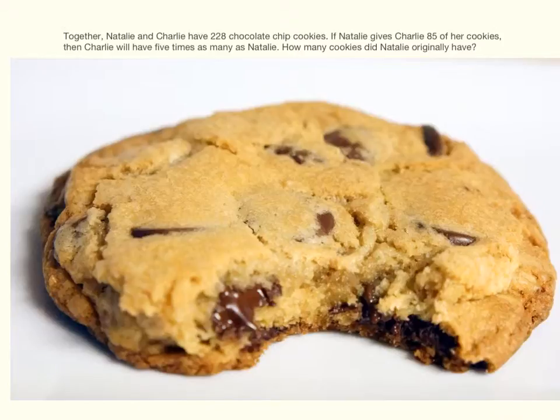The problem reads, together, Natalie and Charlie have 228 chocolate chip cookies. If Natalie gives Charlie 85 of her cookies, then Charlie will have 5 times as many as Natalie. How many cookies did Natalie originally have?